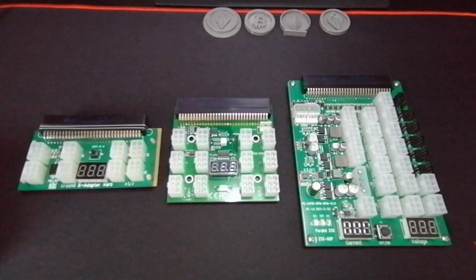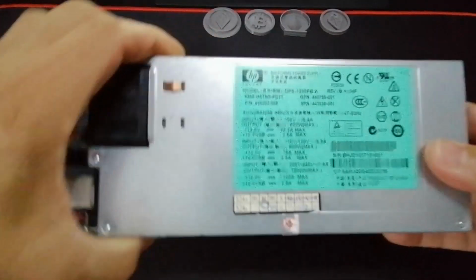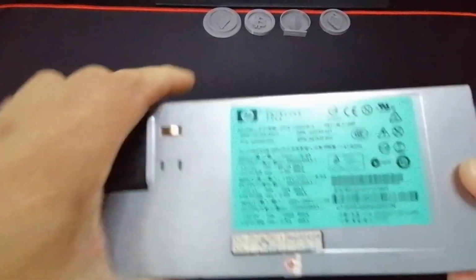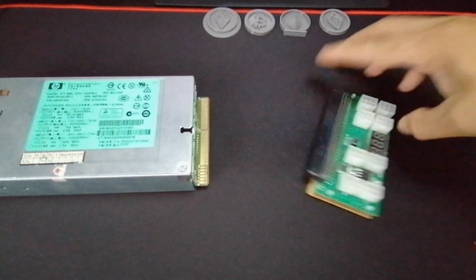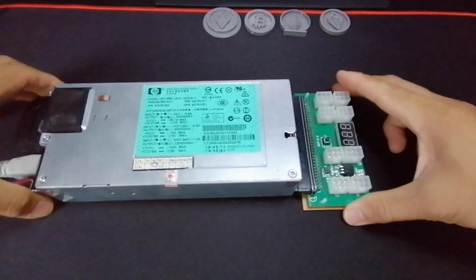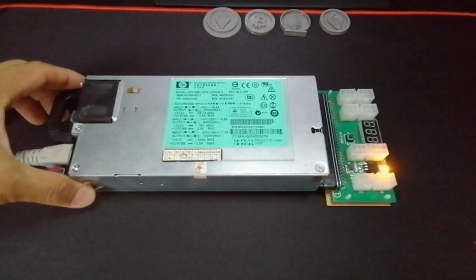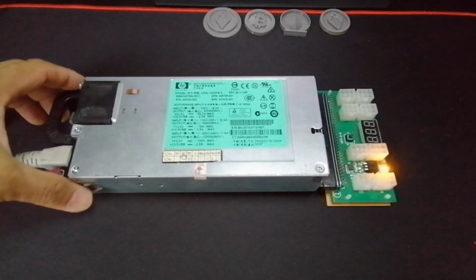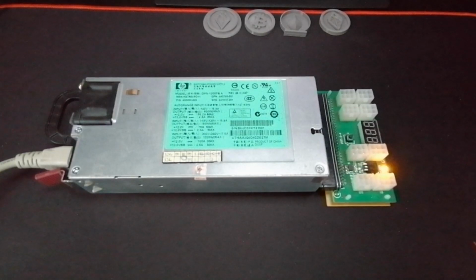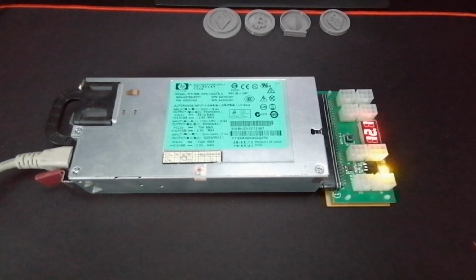All right, let's start with the first one from the left. Let's put this aside first, and I have a 1200 HP server power supply. So let's plug this in. Okay, I'm going to turn the power source on. As you can hear the fan, the power supply turns on and the breakout board is still off. So let's turn that on. There you go, there's a display.